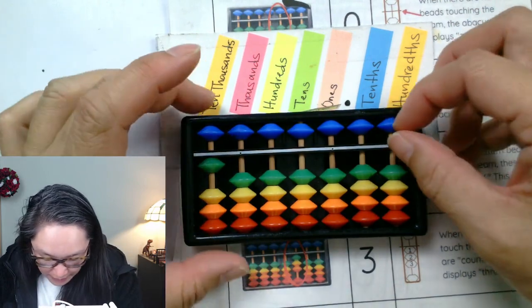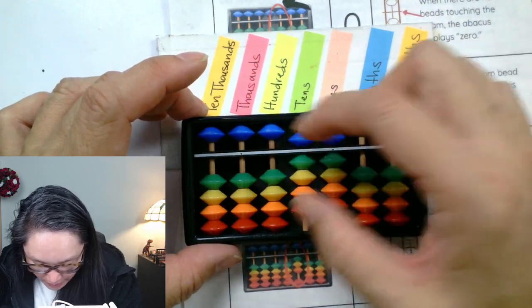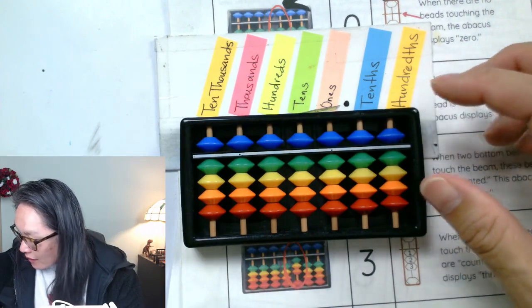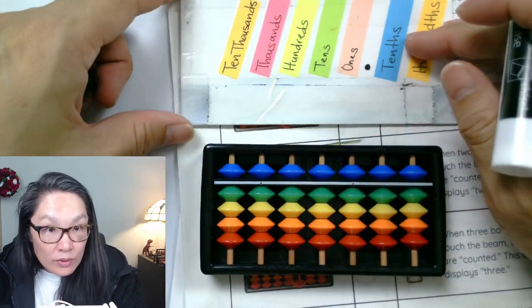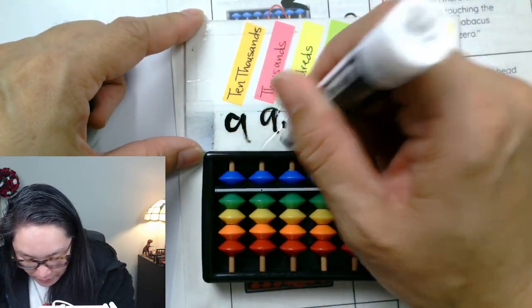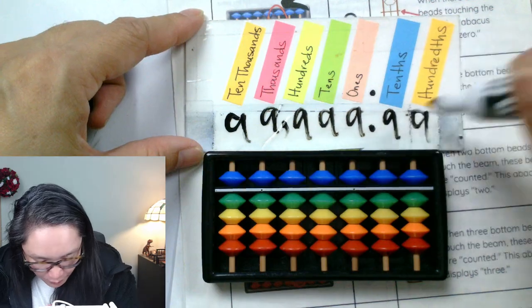So again, we're going to read the abacus. When we read it, we go 9. All of these are 9. So that actually looks like this on the abacus. Remember, these are our place values. So we have 99, comma, 999, period, 99, or decimal.